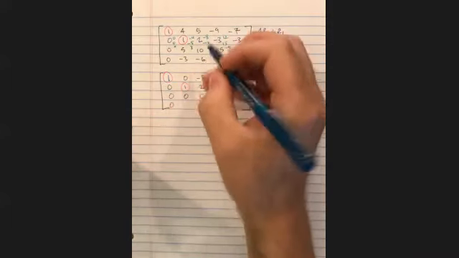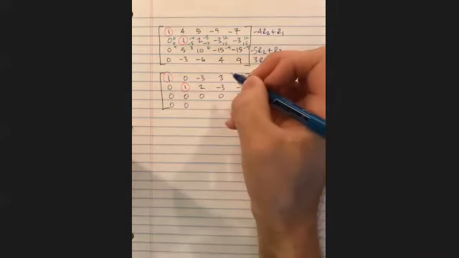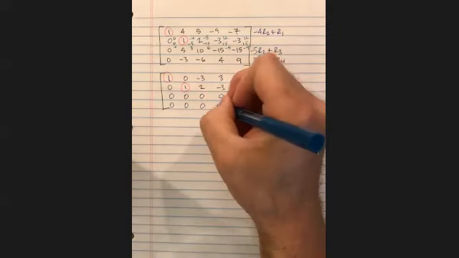So my new row 4, 0 and 0 is 0. 3 minus 3 is 0, just like we wanted. 6 minus 6 is 0. And then -9 and 4 is -5. -9 and 9 is 0. And now the second column is done.